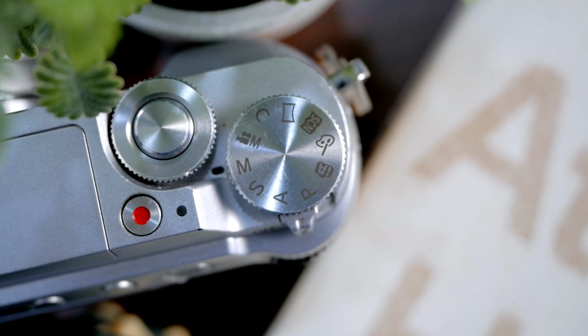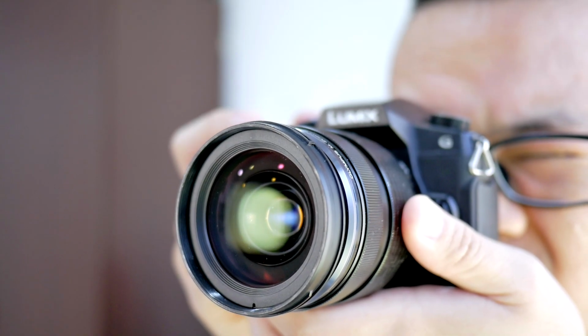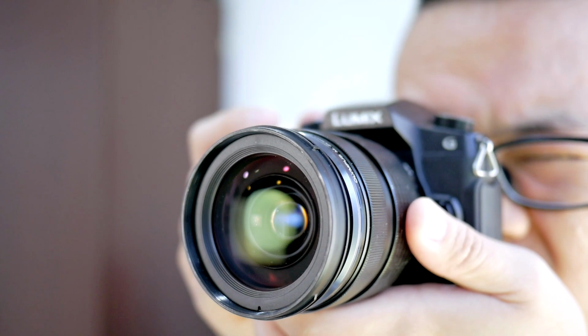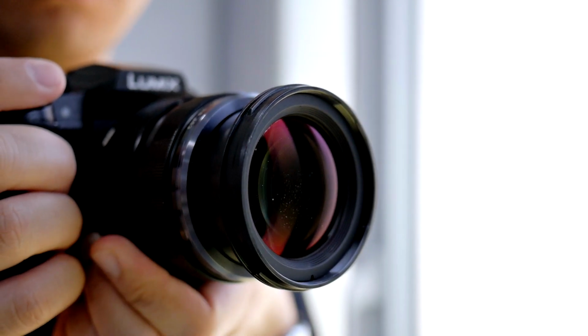If I want even greater control, especially when shooting lots of movement like street photography, then I will use full manual mode in conjunction with auto ISO. What I will do is lock the aperture value and lock the shutter speed value, and let the camera decide what's the best ISO value for any given exposure situation. That's my preferred method for using the M manual mode.